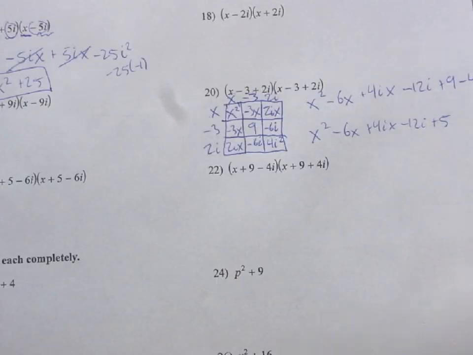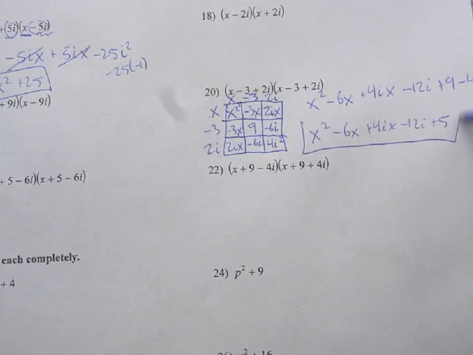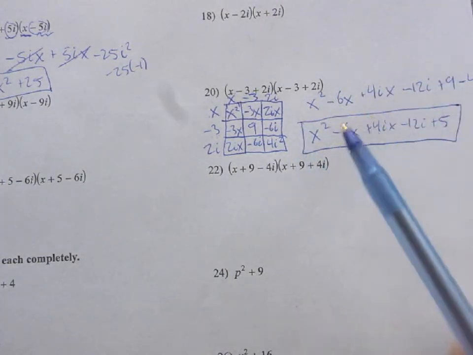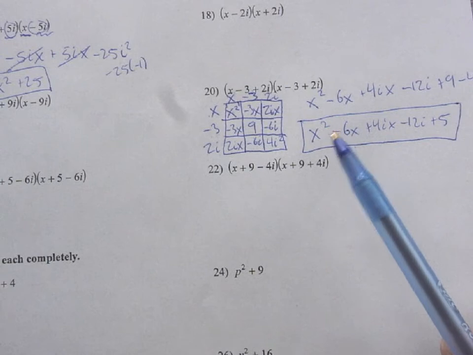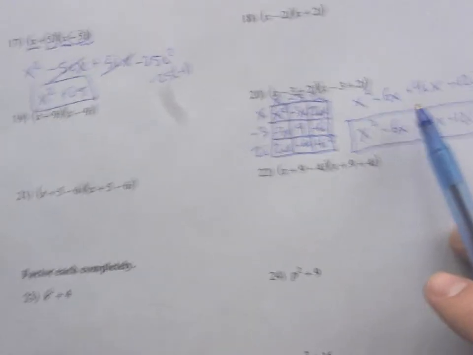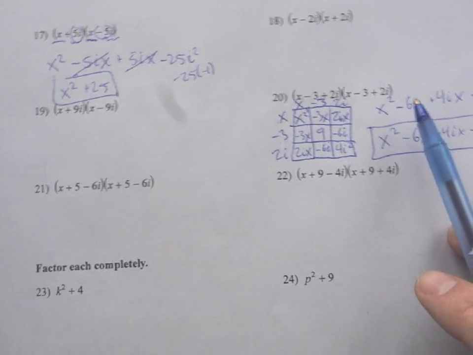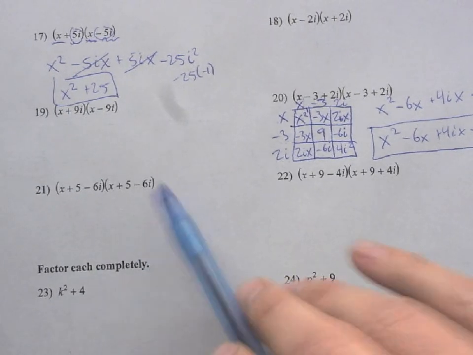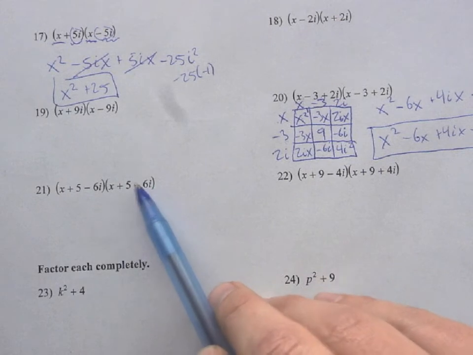Okay, now that's kind of brutal. That's what it comes out to be, but this was actually kind of a mistake because I did a bad problem here. And I made the same dang mistake on number 21. So, sorry about that. This will work out better if one of these is a plus. That's my mistake. I forgot to make one of these a plus.